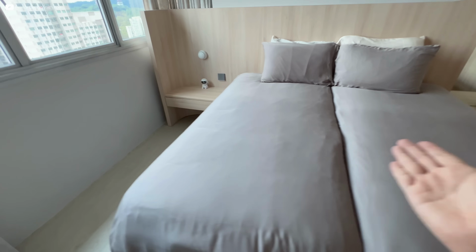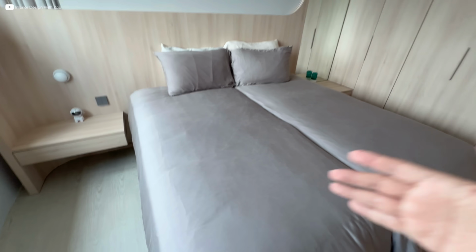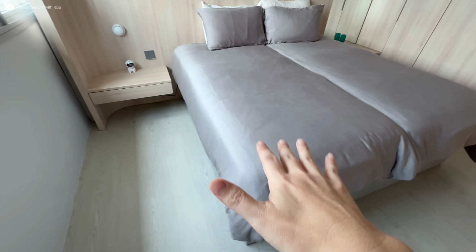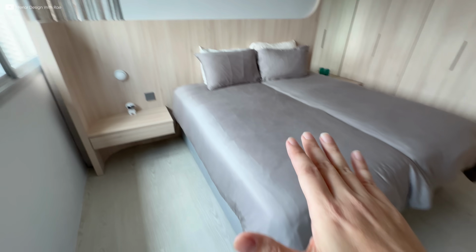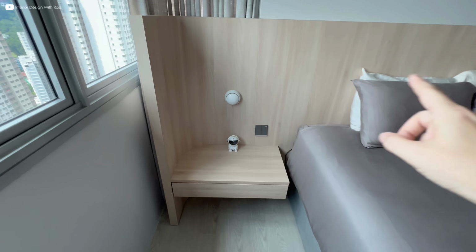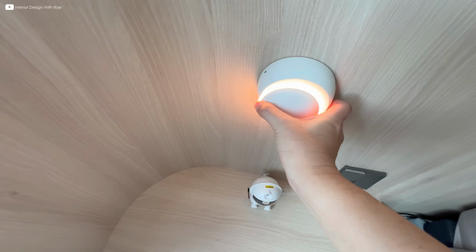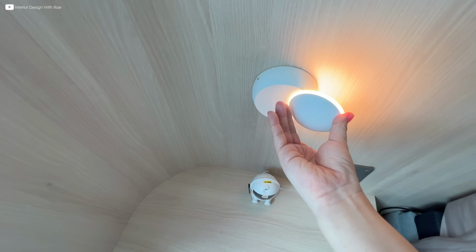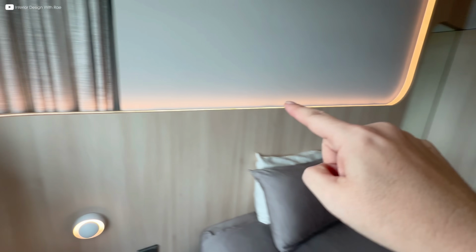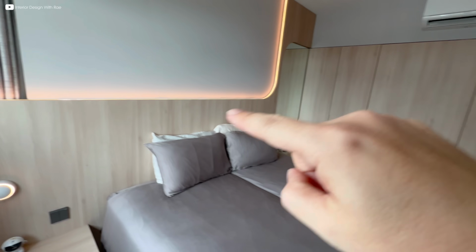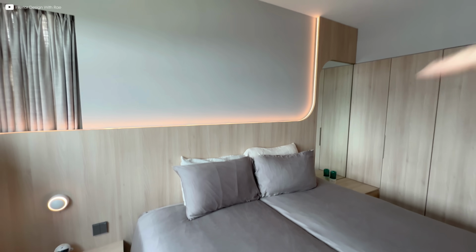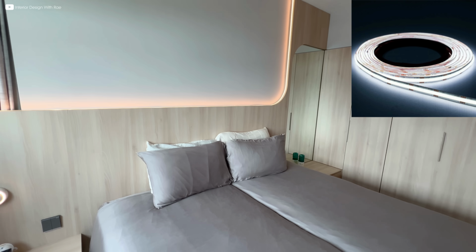and you can see that it's quite spacious. This is a king size recline bed with some mechanism at the bottom, so it needs a power source. At the back, there's this wall light, an interesting one. You can move around, and then of course on top there's this strip light, so you can see the curved part here.